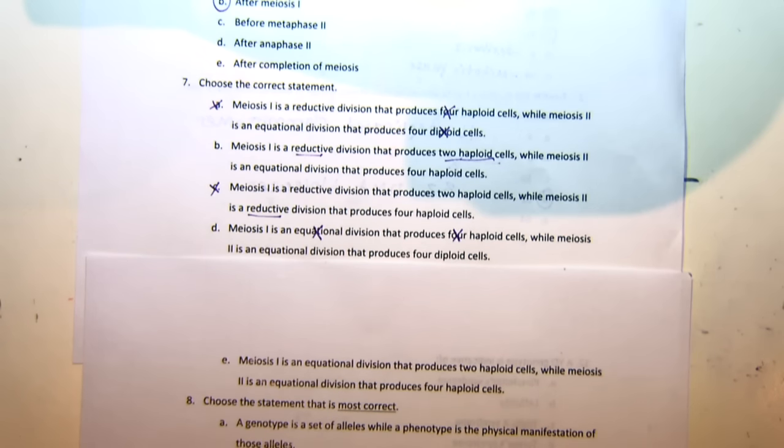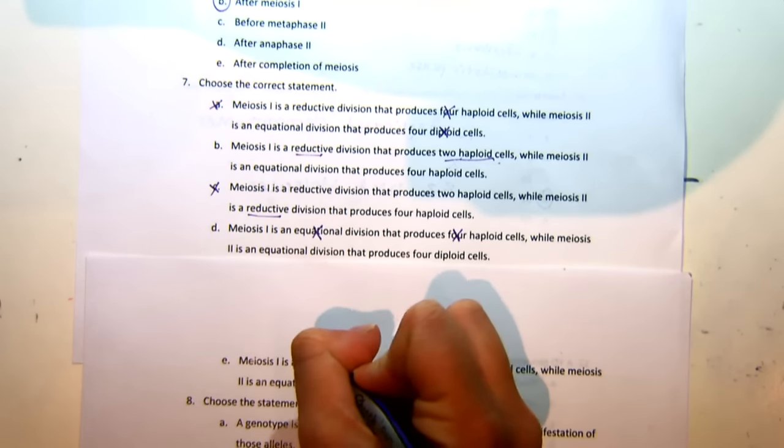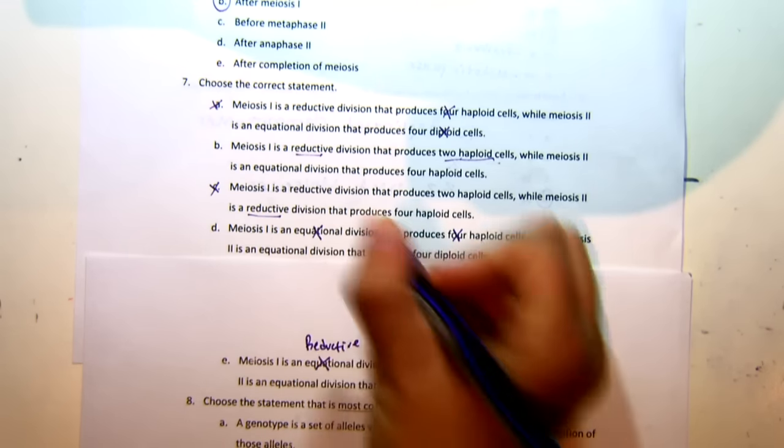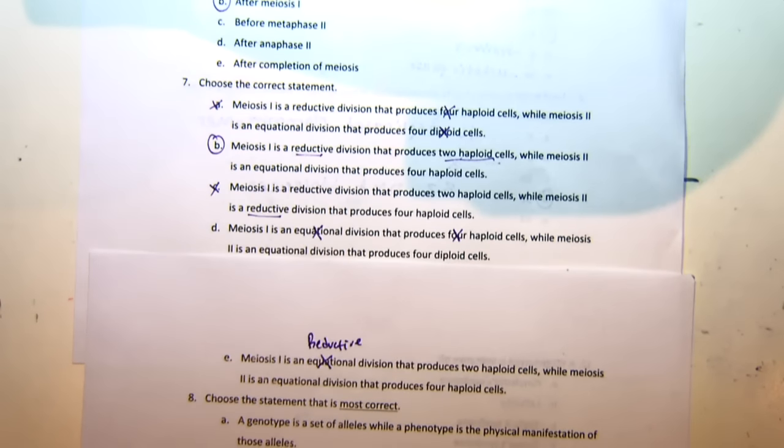E, meiosis 1 is equational division that produces 2 haploid cells, while meiosis 2 is an equational division that produces 4. So the only thing wrong here is this word, equational. It is not equational, it is reductive. And that means B is the correct answer. So meiosis 1 is reductive because we go from being diploid to haploid, and we make 2. Meiosis 2 is equational because our ploidy stays the same, and we make 4 daughter cells that are haploid.